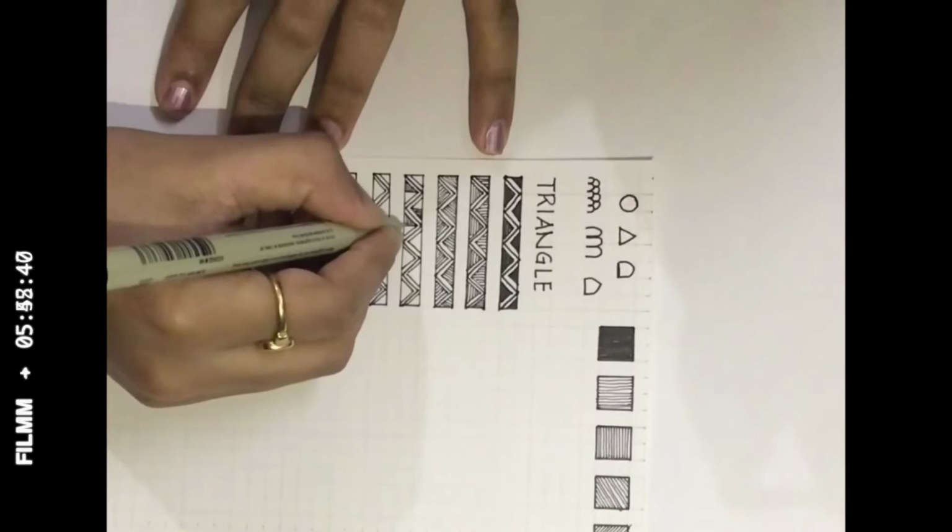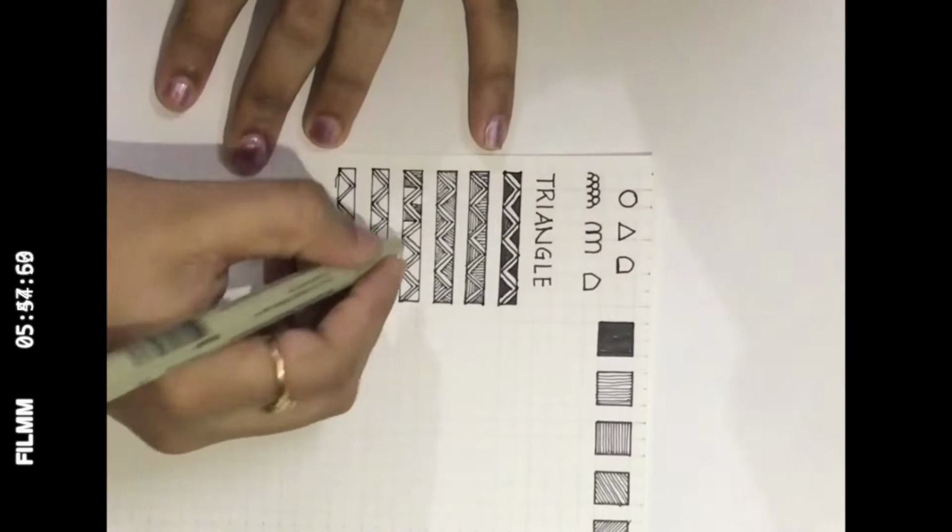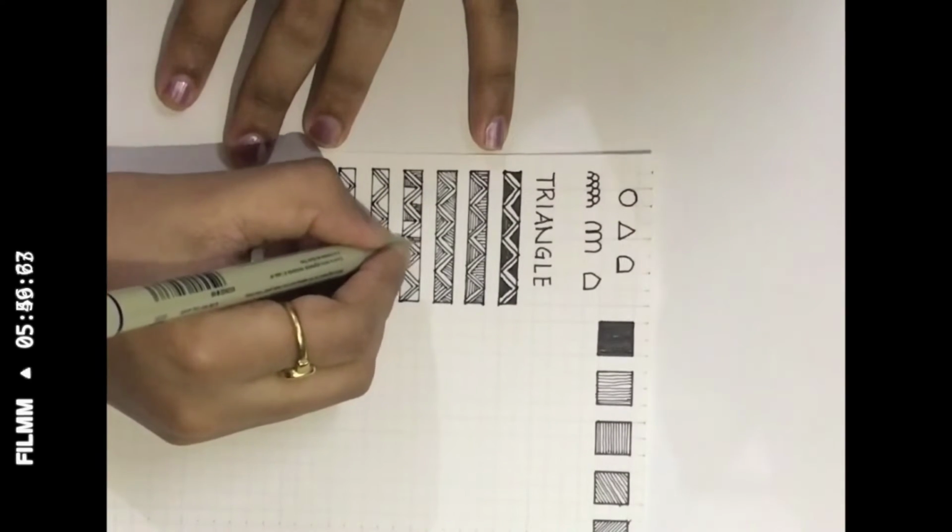In the fourth variation, I'm not going to completely fill the triangle, but just use half of the triangle.